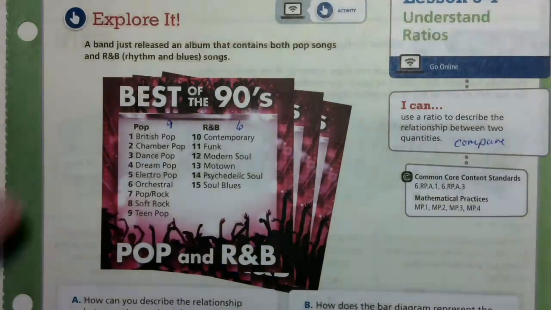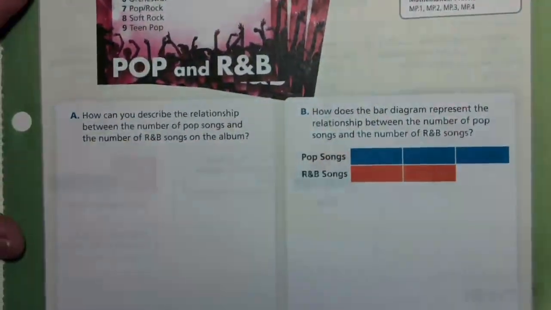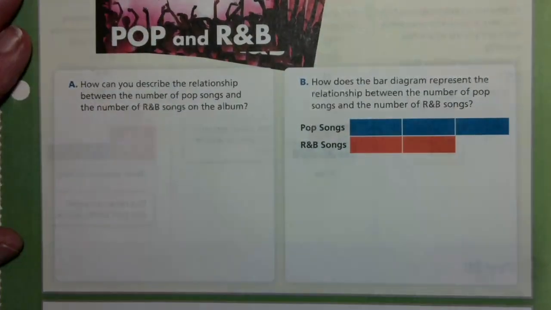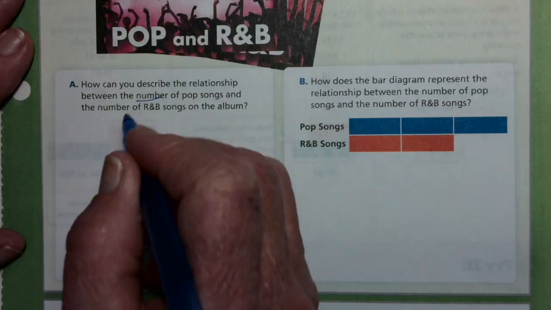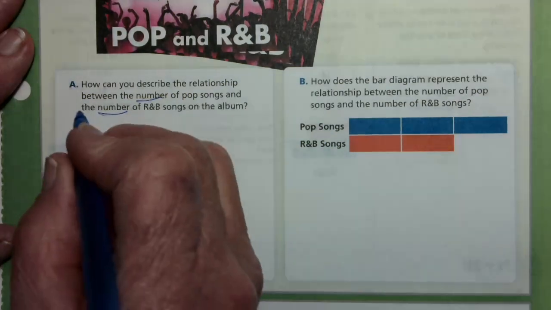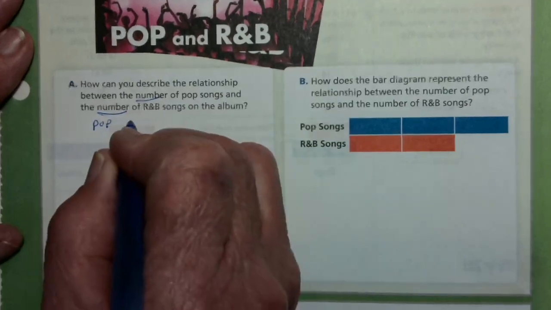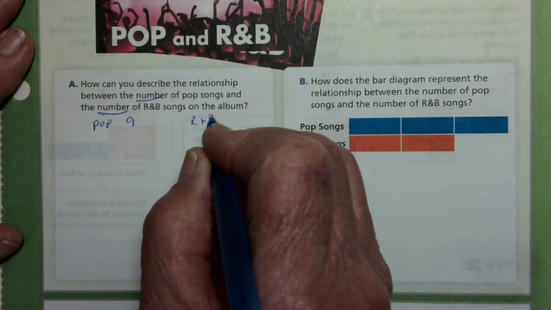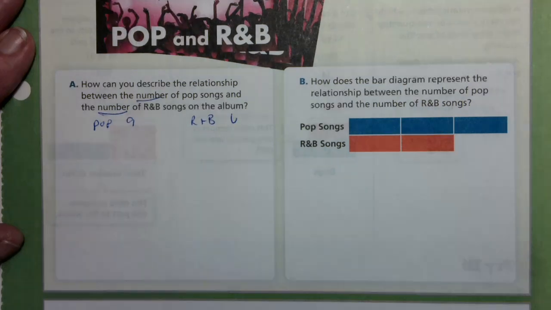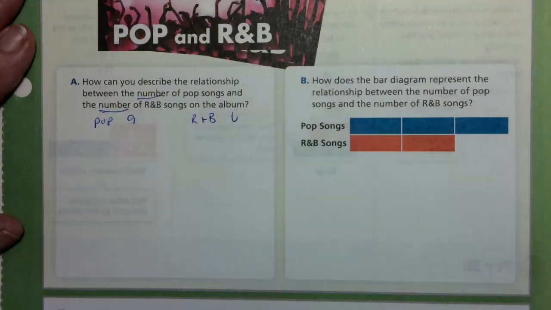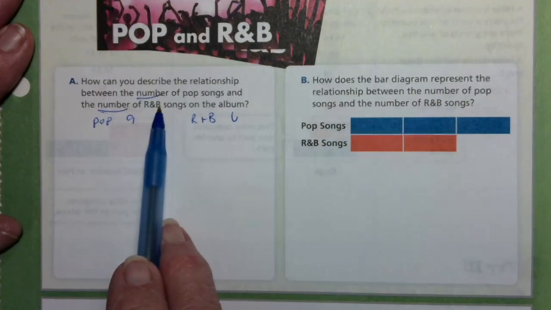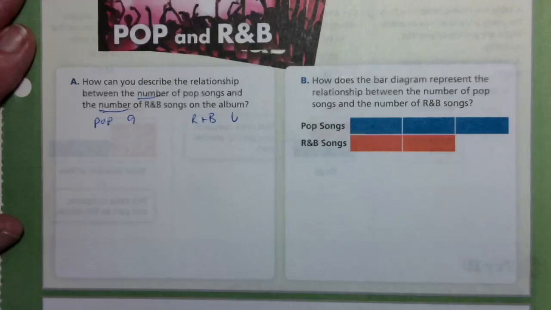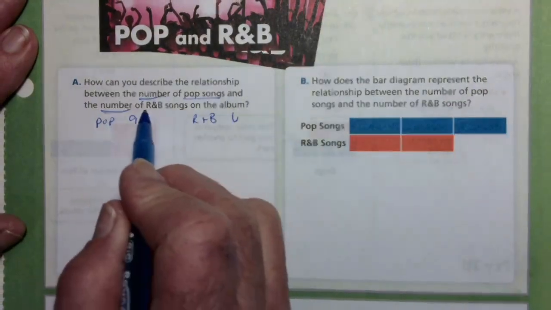Okay, so you'll have to keep looking at this picture, and I'm going to go down here to A. It says, how can you describe the relationship between the number of pop songs and the number of R&B songs? So I'm going to write down pop right here, and it was 9, and R&B, and it was 6. Now then, what I'm fixing to tell you is real important because it's going to be this way from now on. We want to describe pop and R&B. So whichever one we say first becomes the first part of my comparison. So it's pop and R&B.